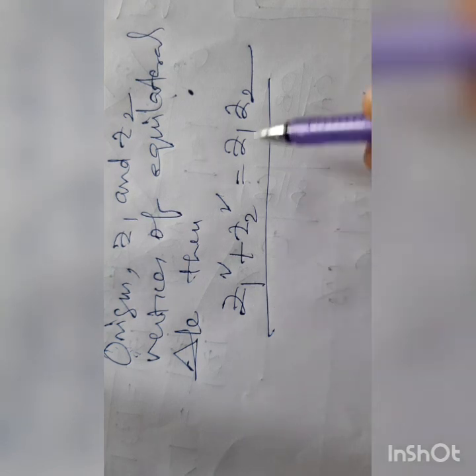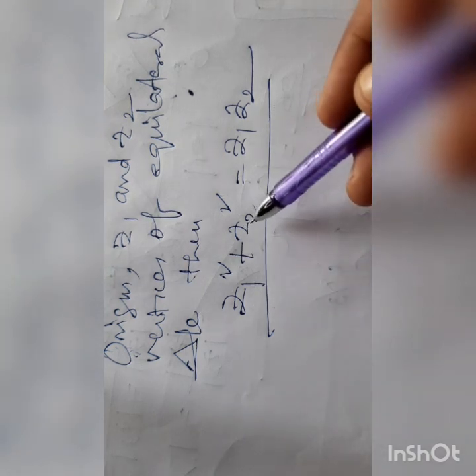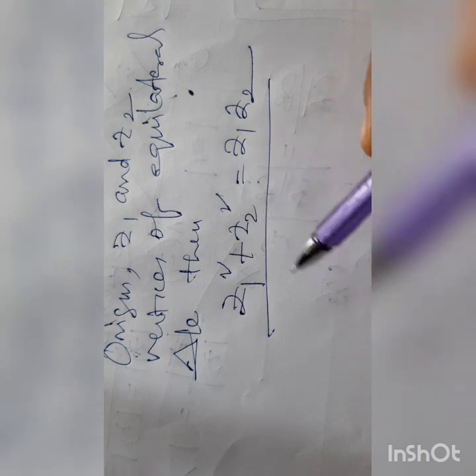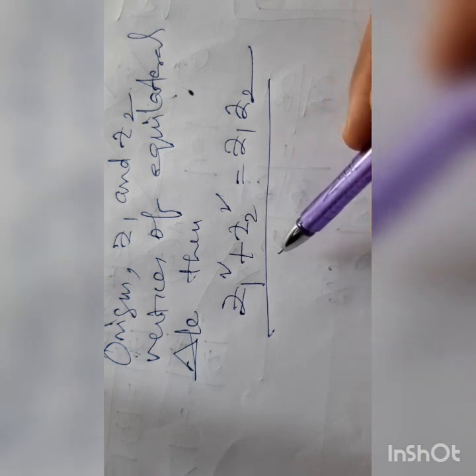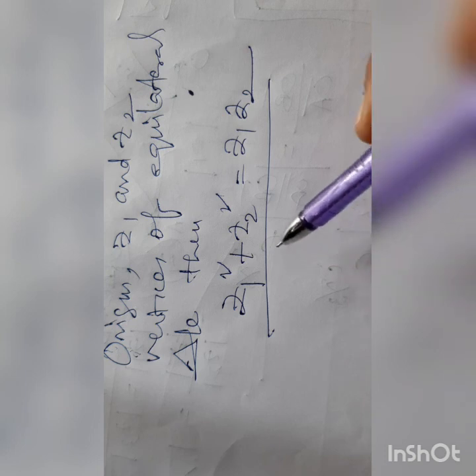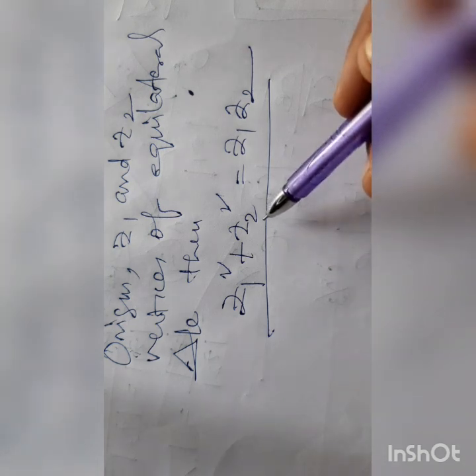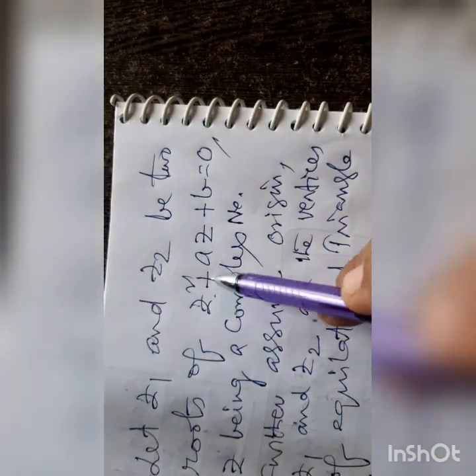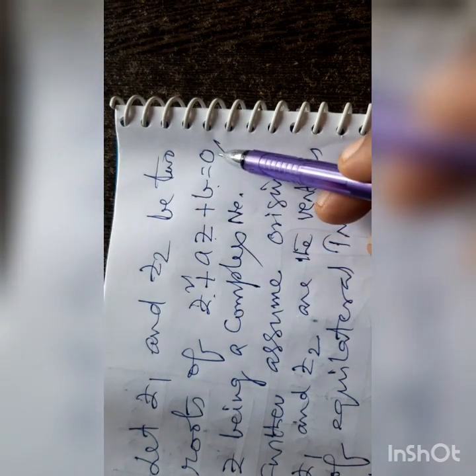Now let us write this in the form of Z1 plus Z2 and Z1 into Z2, because the question is Z square plus AZ plus B equals 0.